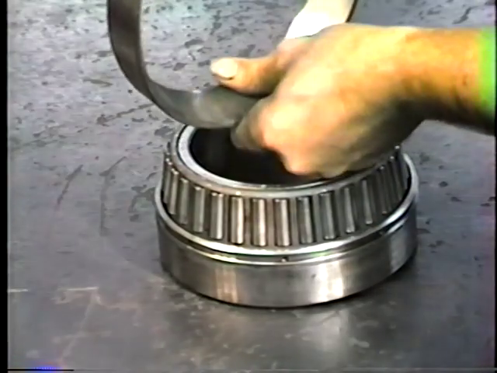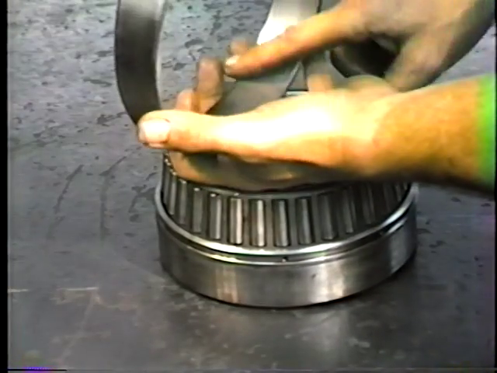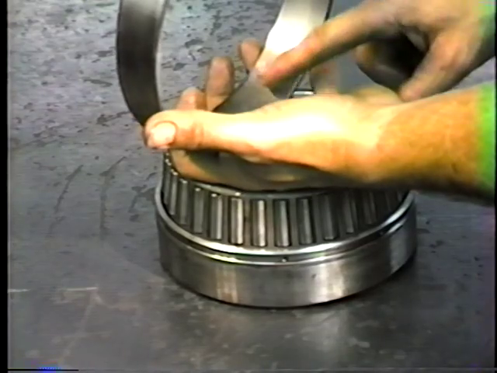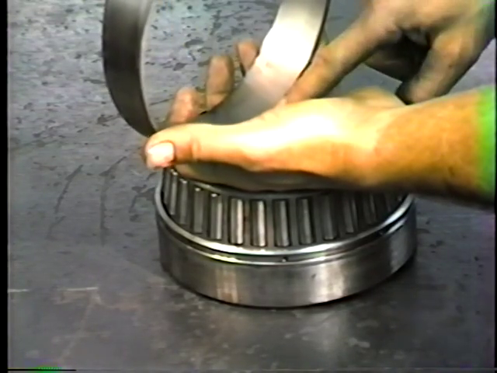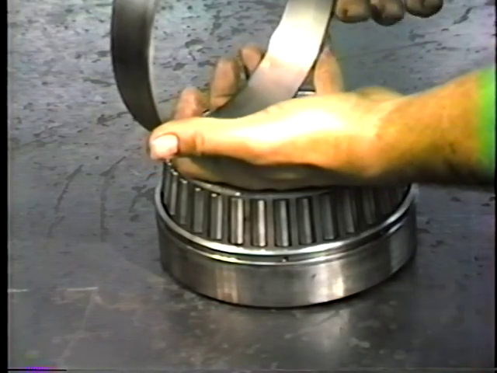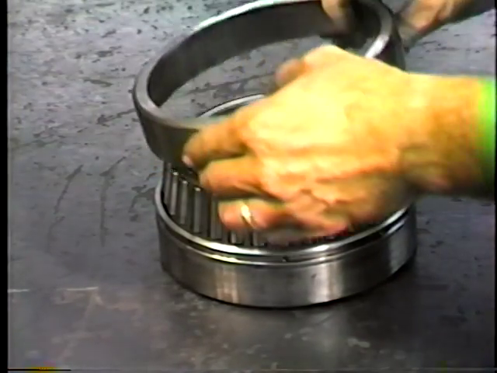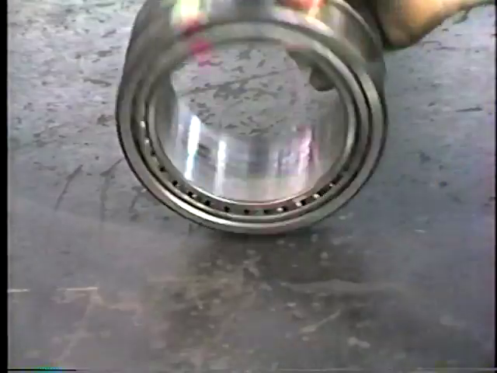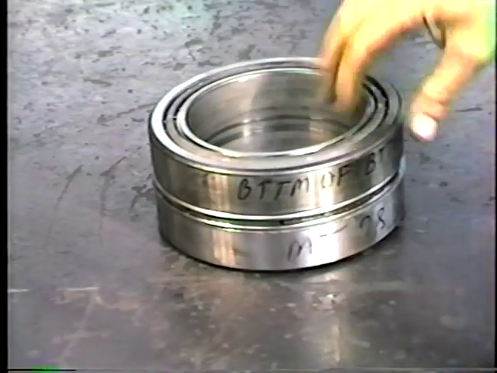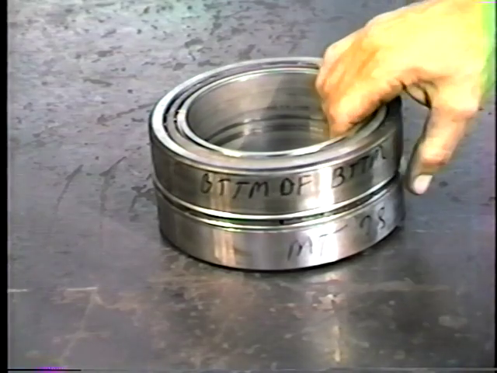Those are the ridges in there too, are they not? Very little to show. There's some, but very little. Okay, keep it in there. That's good. Bottom.